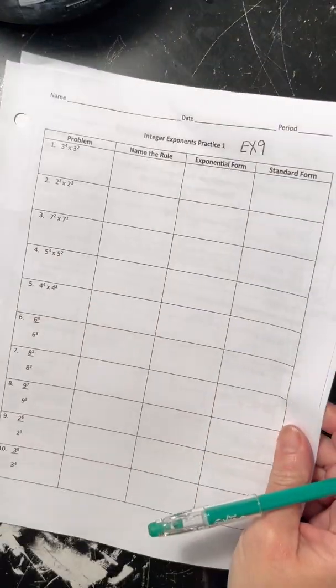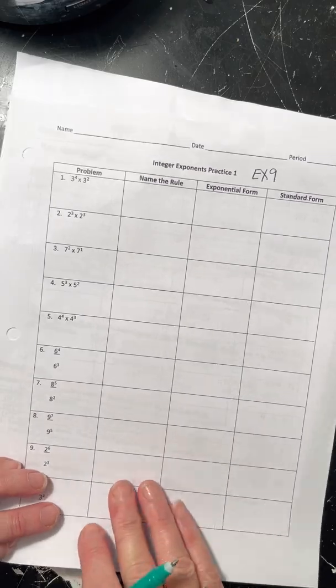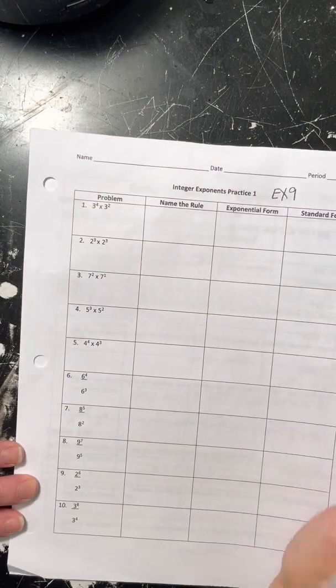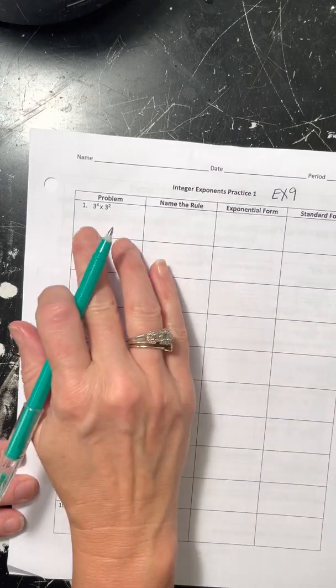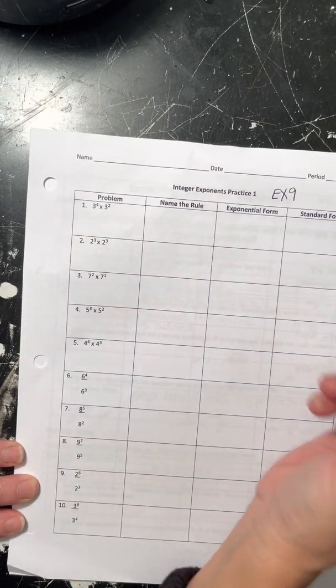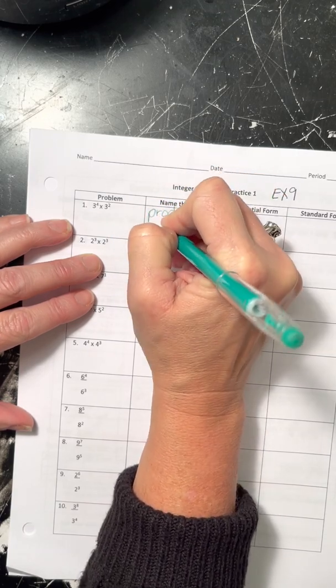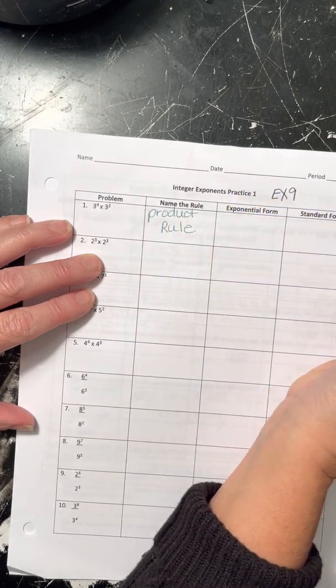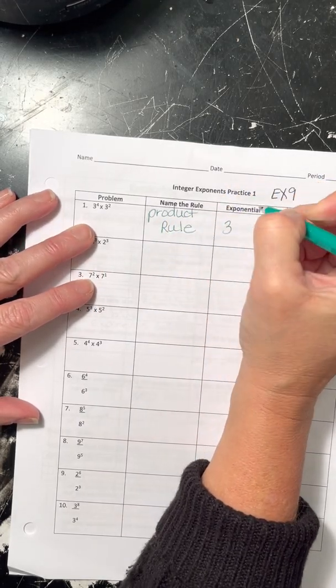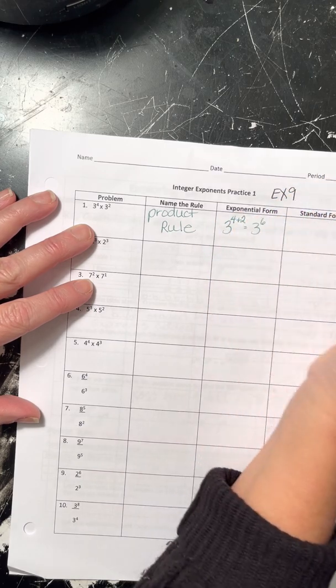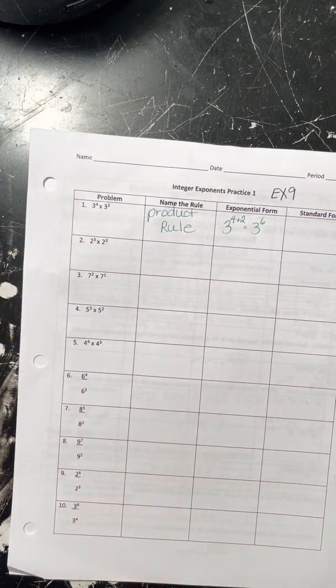All right, get those notes, and then I'm going to go through here and just work a few of them. I'm going to do a couple of them just to make sure that you're getting it on here right, and then I'm going to do a key and put it in Google Classroom for you to check it, okay? So, this is the product rule. And the product rule says we're going to keep the base and add the exponents. And then from here, you can put it in the calculator.